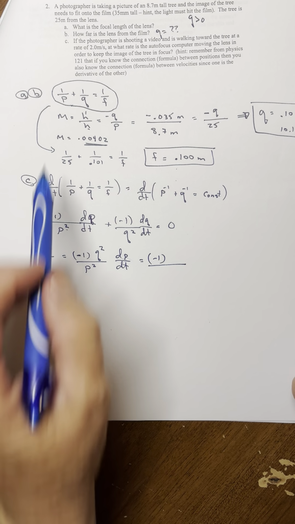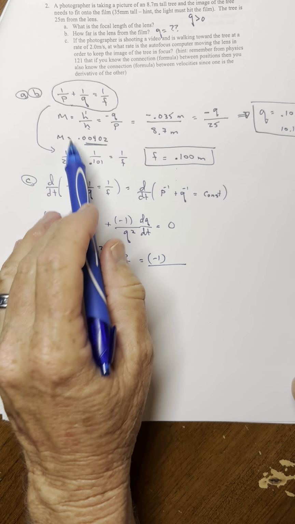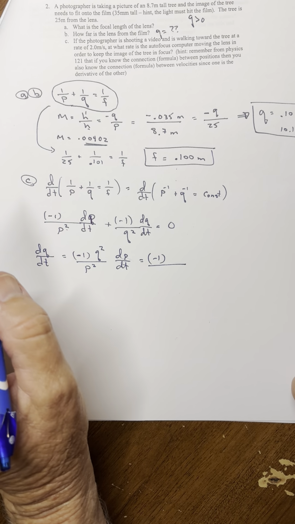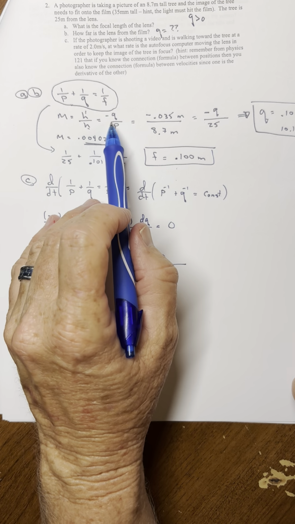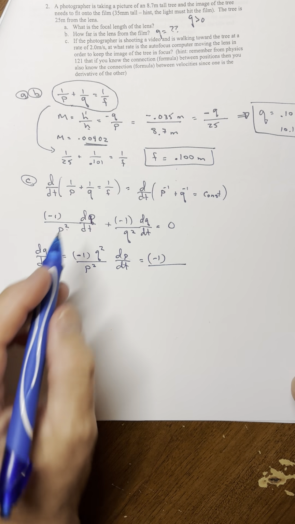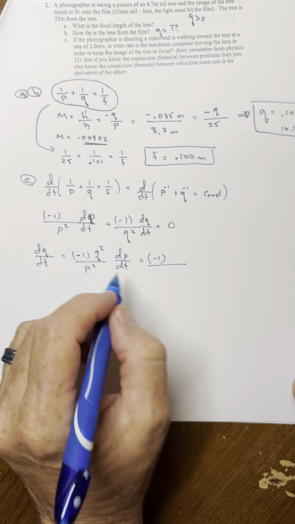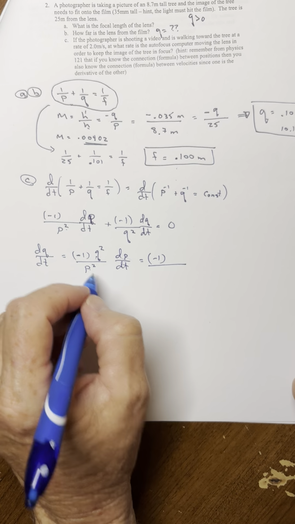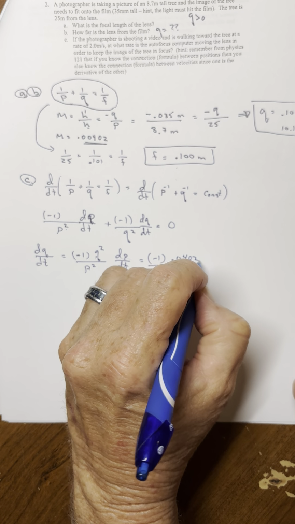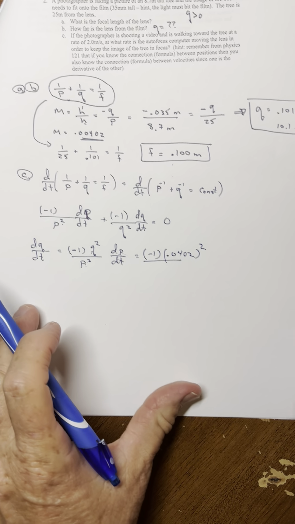Another reason it was nice to write the magnification is that the magnification is technically a minus q over p. But if you square that, you get a positive q squared over p squared. That's what I have right here, a q squared over p squared. So I can just write that as the magnification squared, and that would be 0.0402 squared for that relationship.